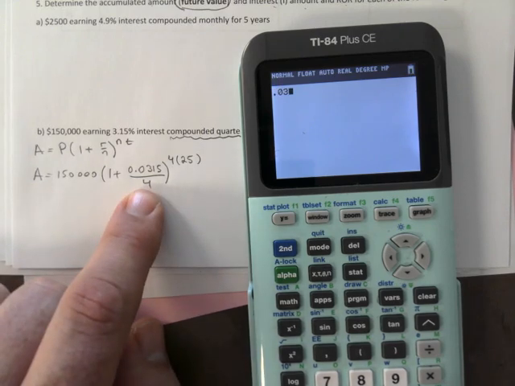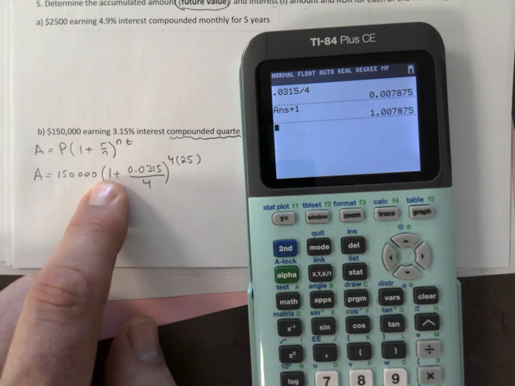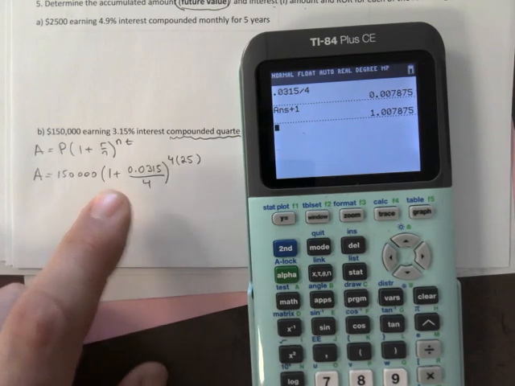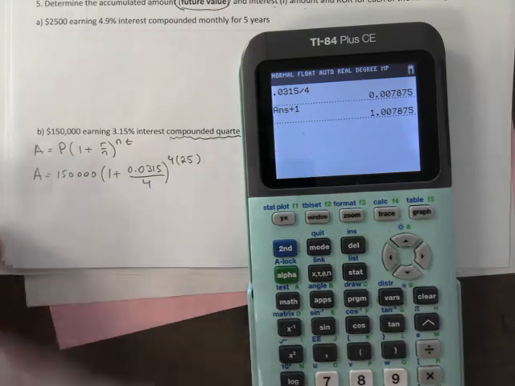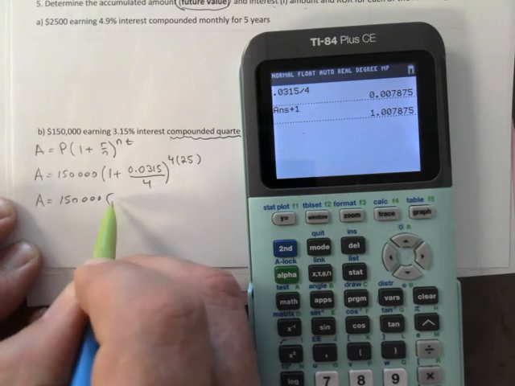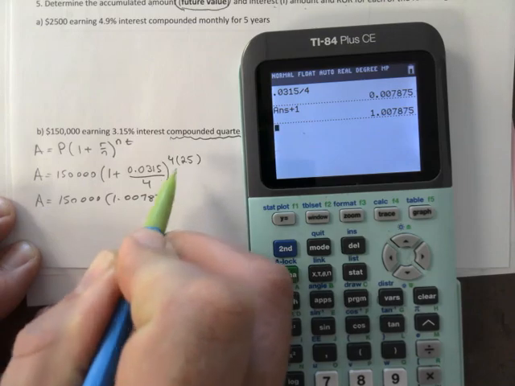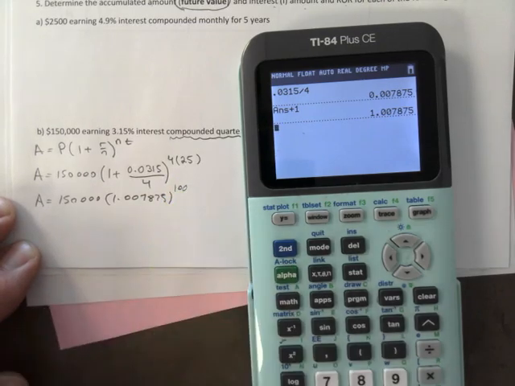I go 0.0315 divided by 4, right? That's what I get, don't round, plus 1 gives me that. If at this point you want to already do the rest, that's fine, but I will take my time here, there's no rush. 4 times 25 is 100.